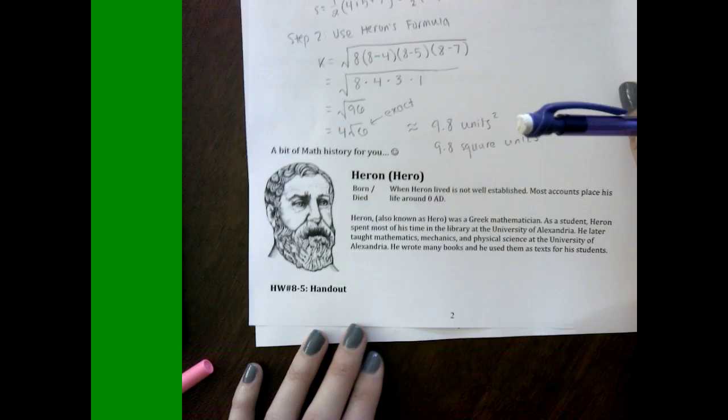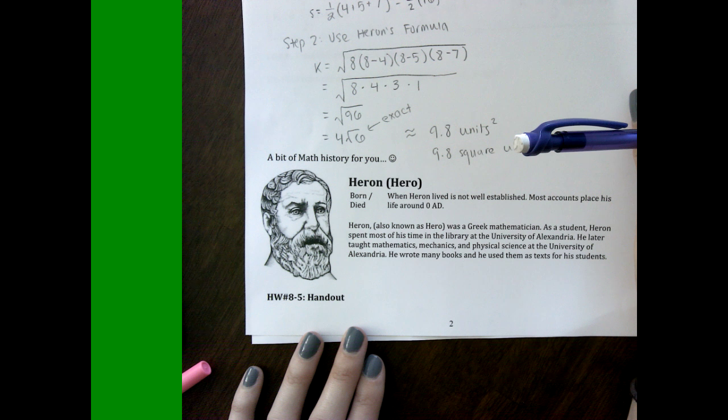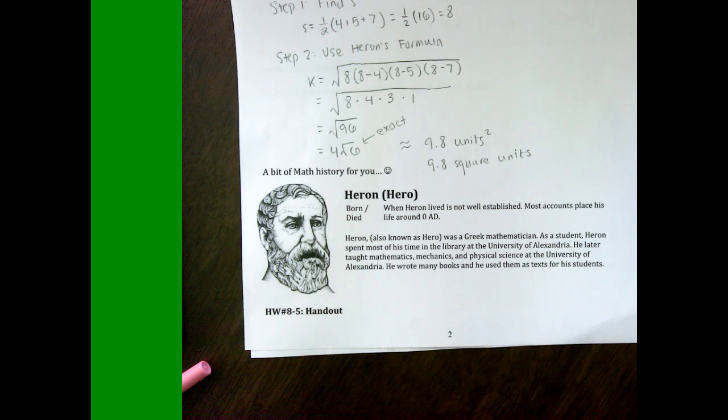And that's all I have. The homework's a handout. Hopefully you'll find it pretty easy. You'll have some side, side, side, and some side, angle, side to find the area of. Let me know if you have questions, and I will talk to you soon.